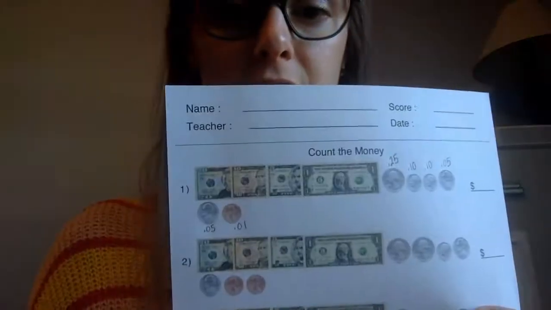So on this number 1, we have a 20, a 10, a 5, and a 1. So I'm going to type in 20 plus 10, plus 5 plus 1. Okay, so far we have $36. Now I'm going to type in the coin amounts.